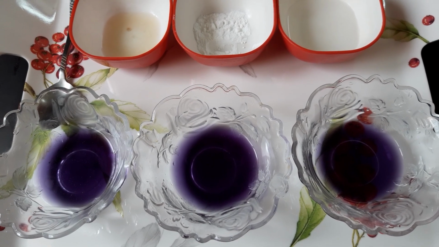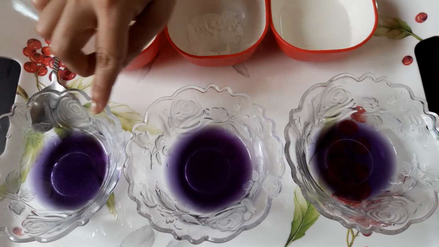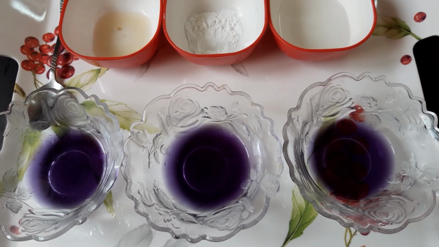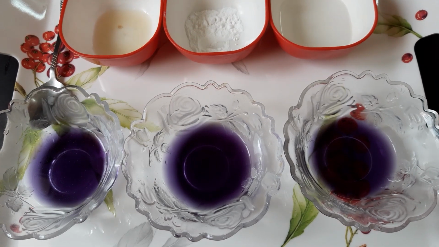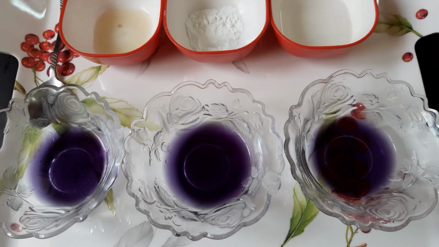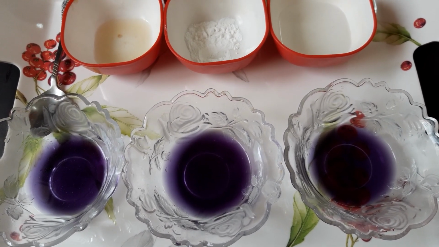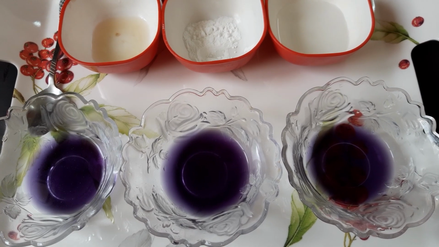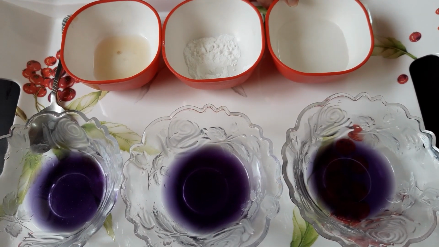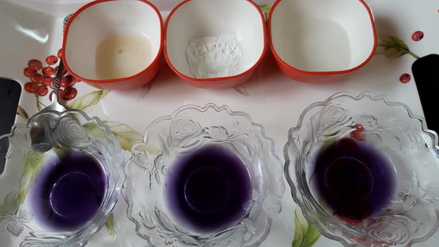So, here is our red cabbage indicator which I have taken in 3 bowls separately. The color of red cabbage indicator is purple itself, as you can see. For acid, I have taken lemon juice. It contains citric acid. And baking powder is basic in nature. And this is water. Water is considered a neutral substance. Its pH value is almost 7.